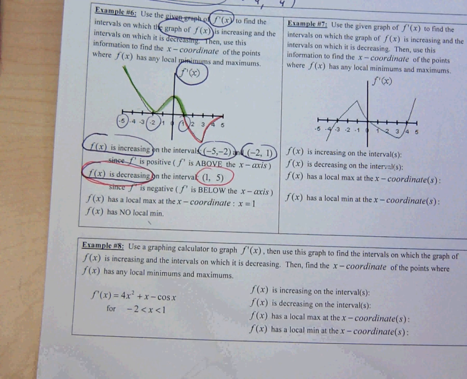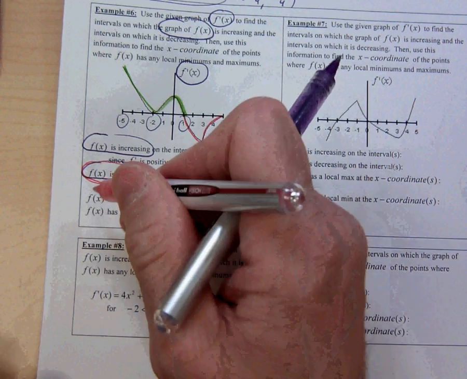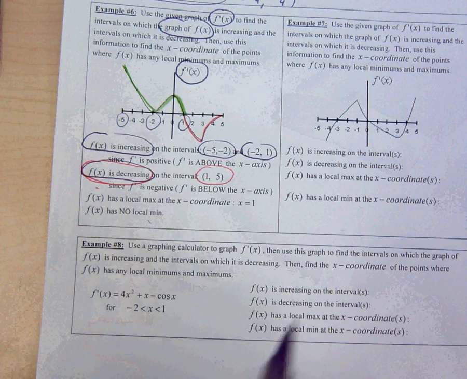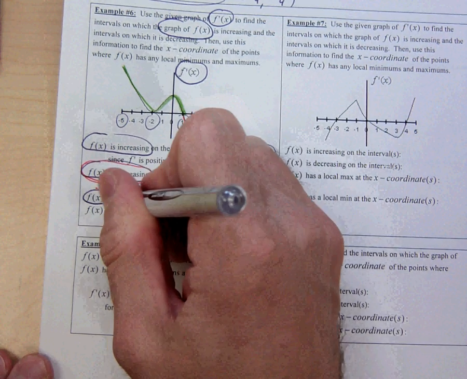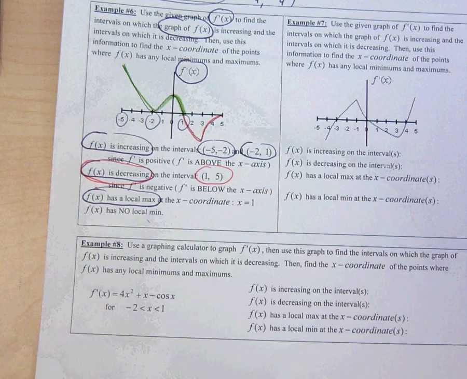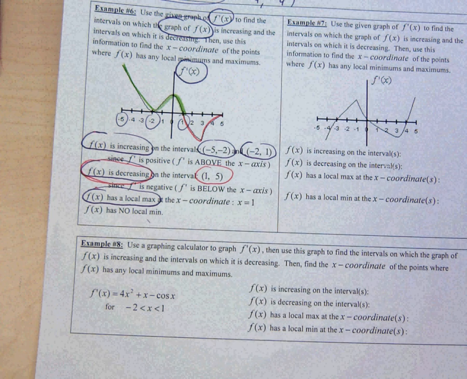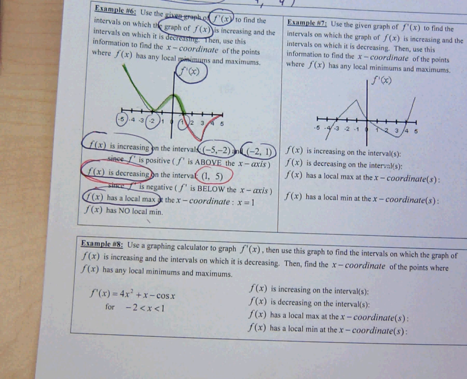All right, now, let me ask you this. Where would f have a local max or a hill? Think about it. Where will f have a local max or a hill? Whenever f prime does what?